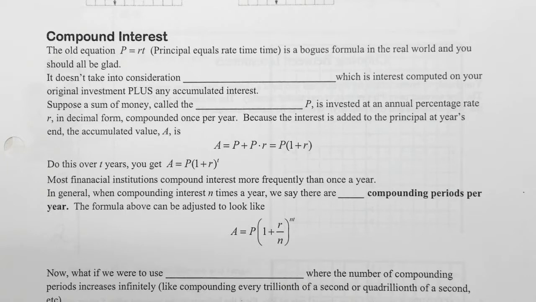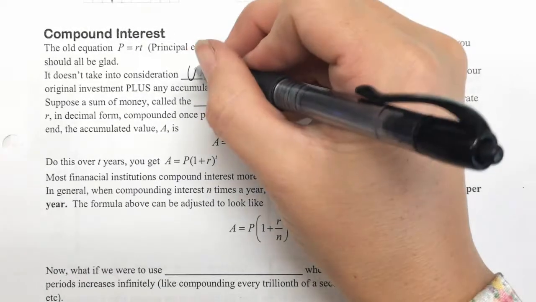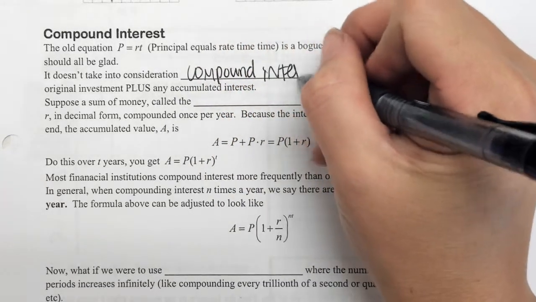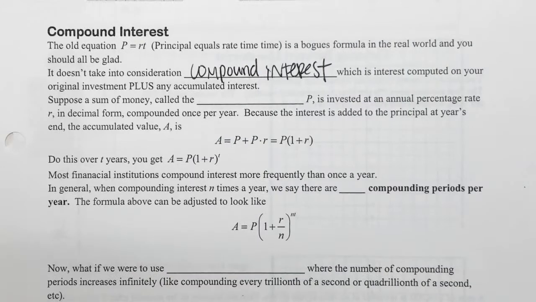Okay, so this is talking about your bank, your money, okay? So if you were to put a deposit in the bank, the principal is how much you put in. The rate is how much it's compounded, like 3%, 2%. And this is time. Okay, but what it doesn't take into effect is compound interest. Write that in here. Compound interest, which is interest computed on your original investment plus any accumulated interest.